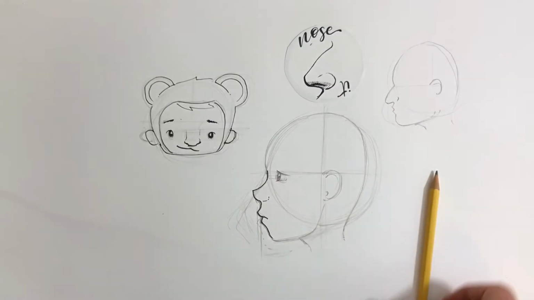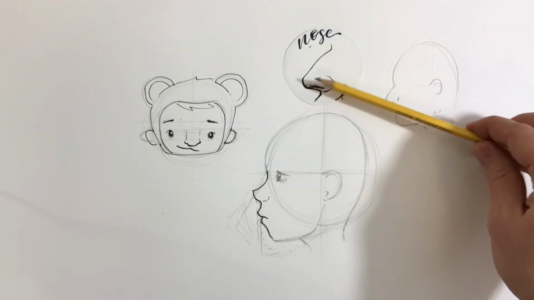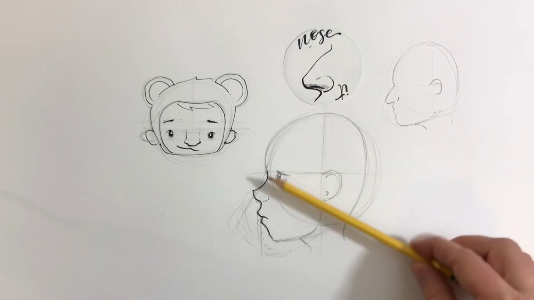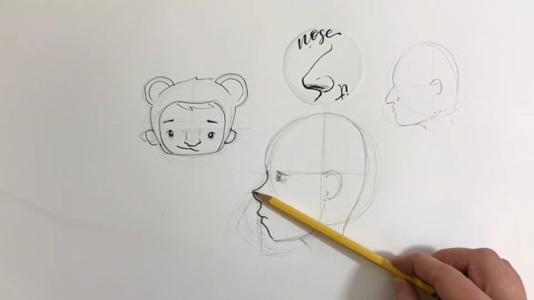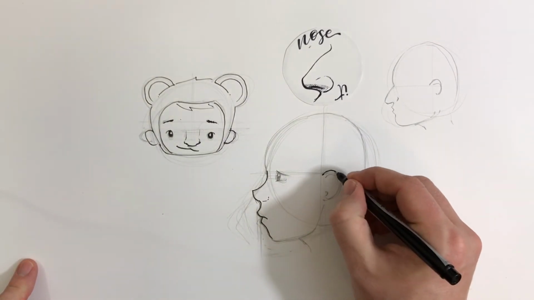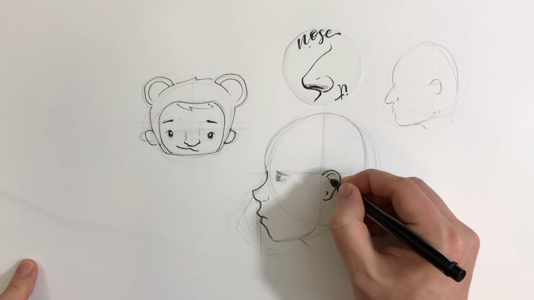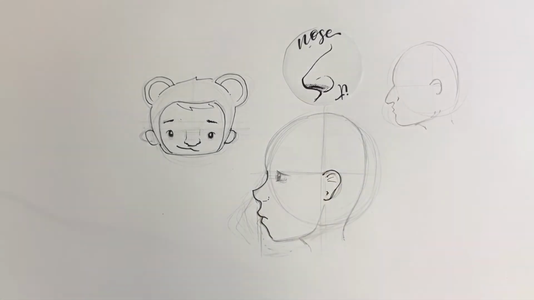I actually drew this a little while ago. You can see pretty well more of an arch in the nose will be more indicative of a man's nose. More of this feminine curve and a point at the end looks more feminine. So that is my general guide on how to draw people's faces in profile.